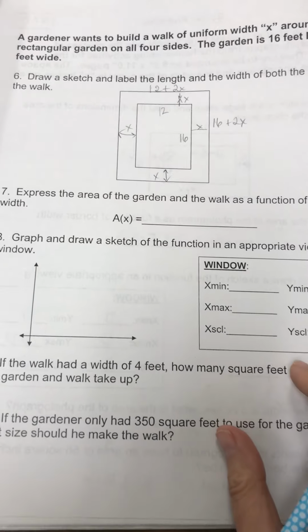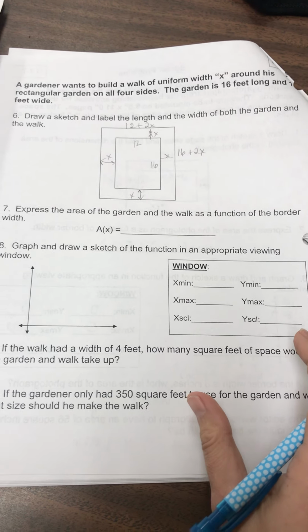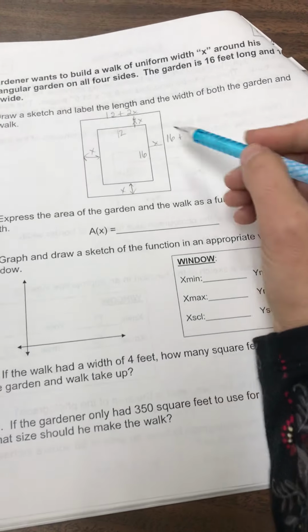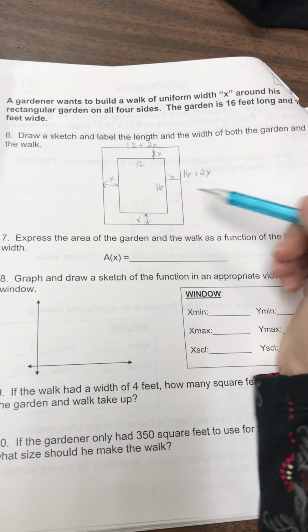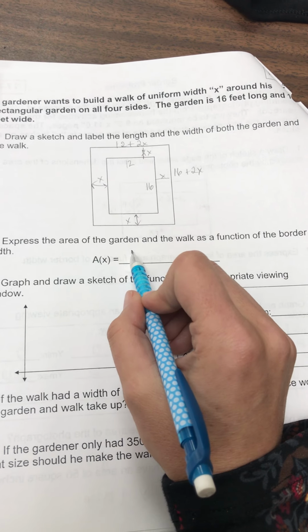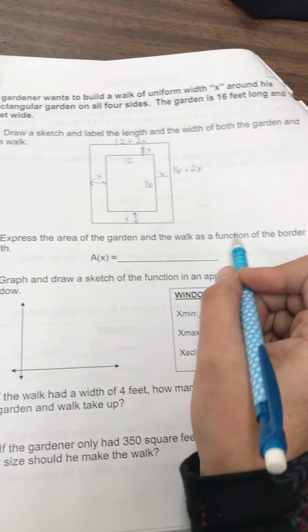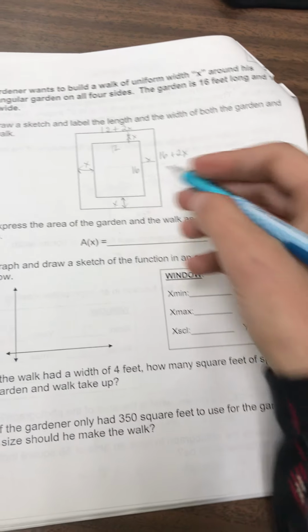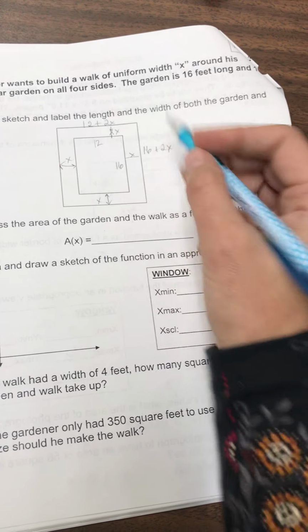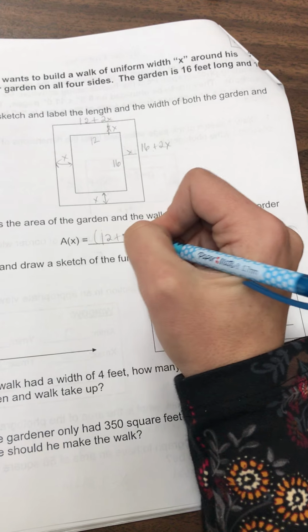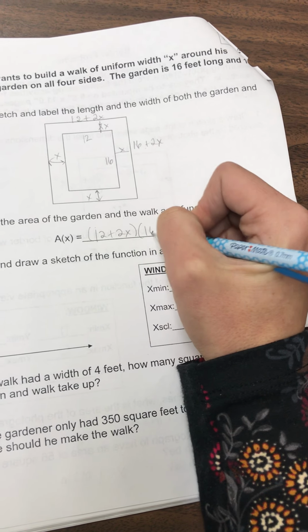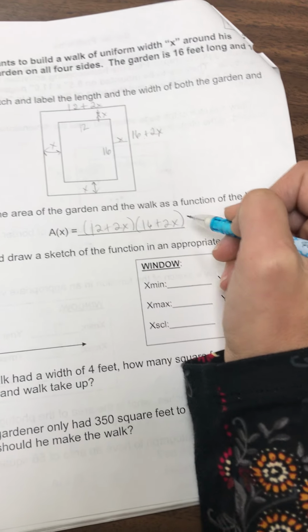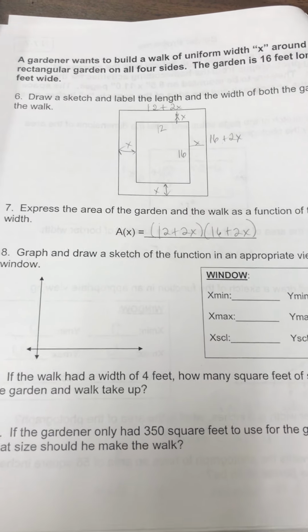Express the area of the garden and the walk as a function of the border width. So now you're going to multiply these two together. You're going to take these outside ones and multiply them together. That's going to be our equation.